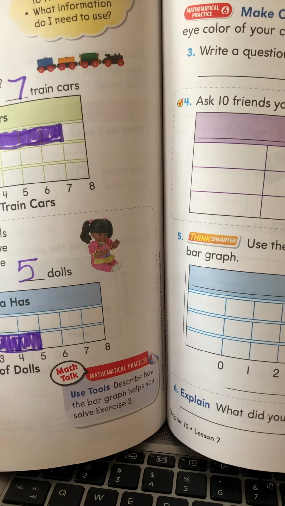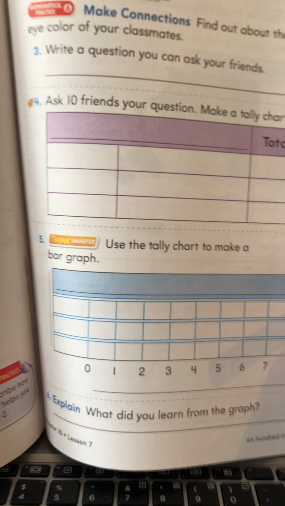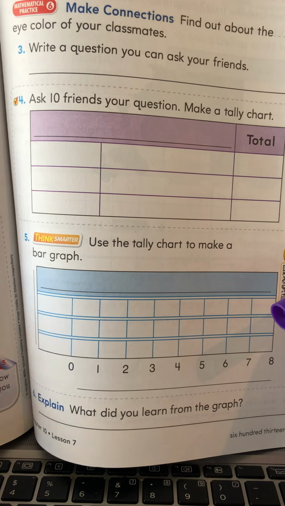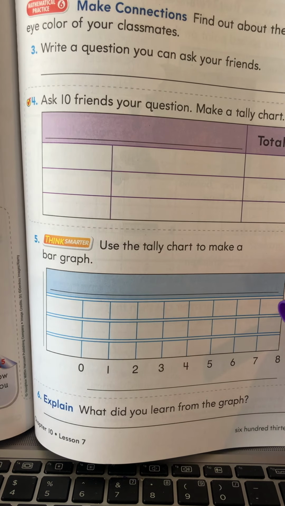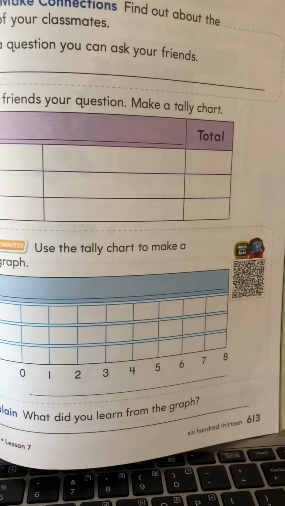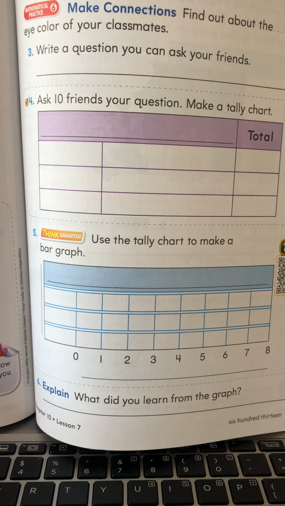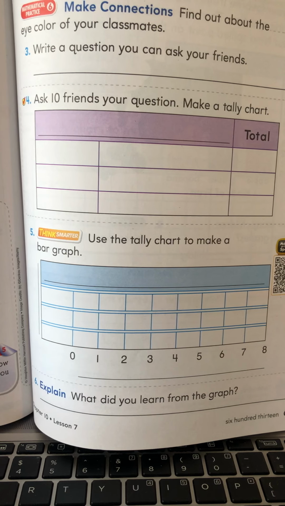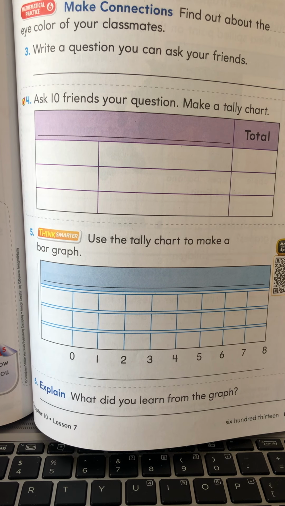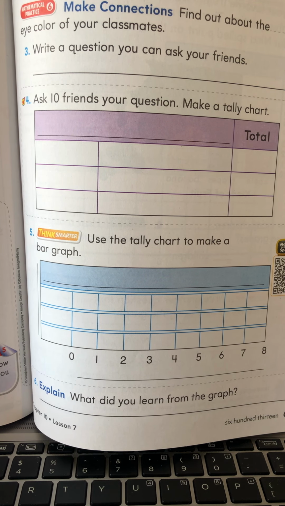Okay, our next page, and this is another one. These are fun questions, fun surveys we could have done in the class, but since we're not in the class, we'll make up some information today. So what we're going to do is first make a tally chart, and then we're going to turn our tally chart into a bar graph.